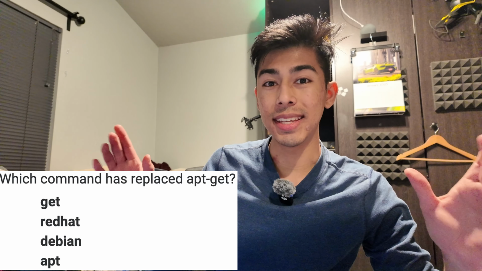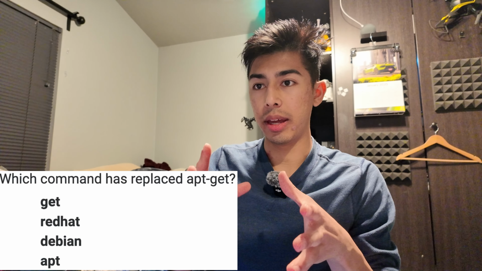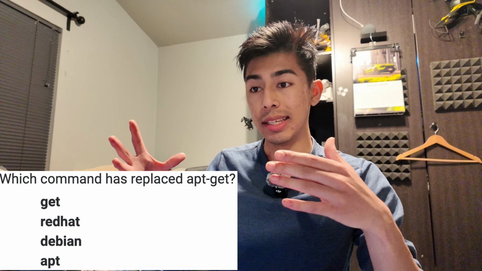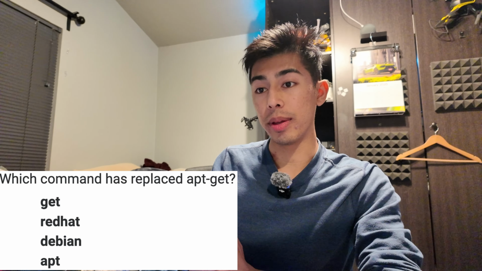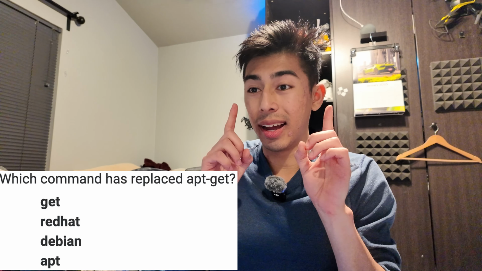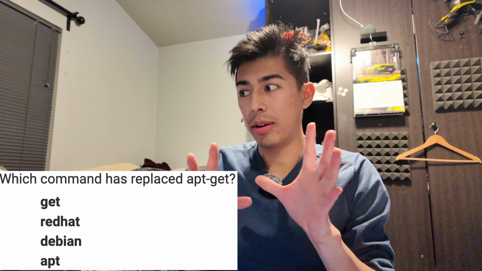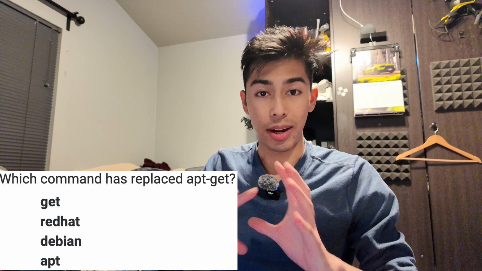Which of the following commands has replaced apt-get? The apt and then option, the apt-get option is a Linux-based command. It's not Windows, so you're only going to find it in Linux environments. But which command has replaced apt-get? We're talking about a command, right? We're not talking about some kind of different type of Linux, some kind of variation.